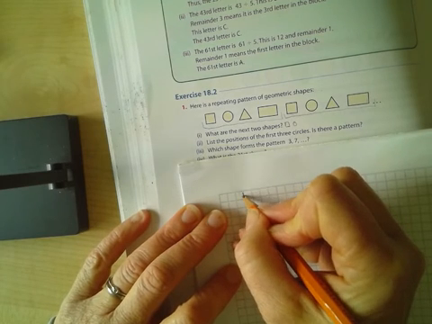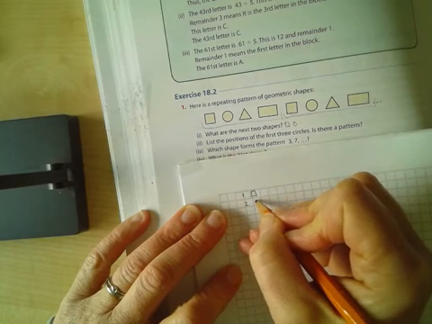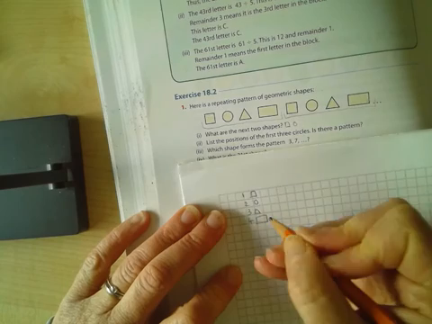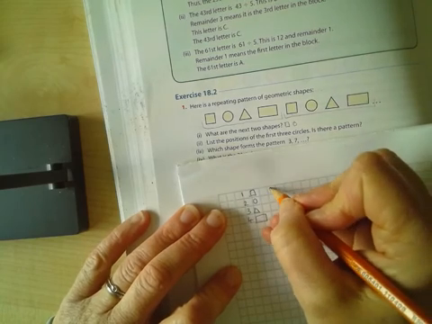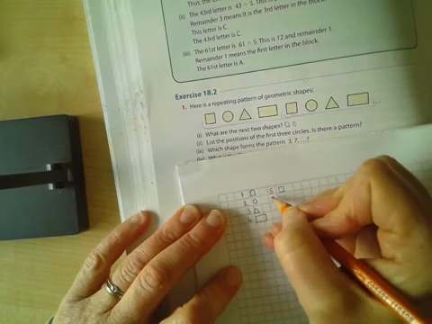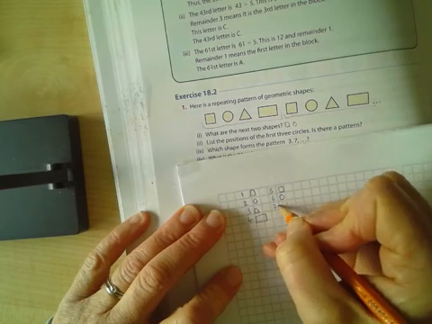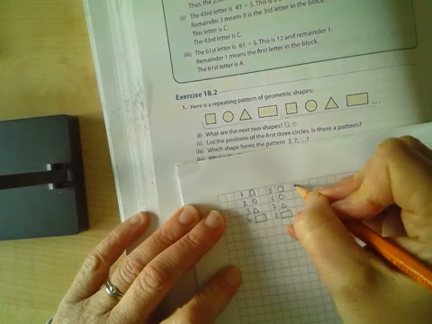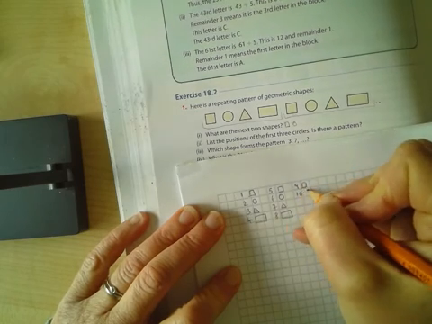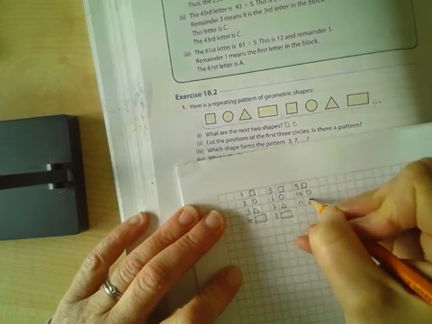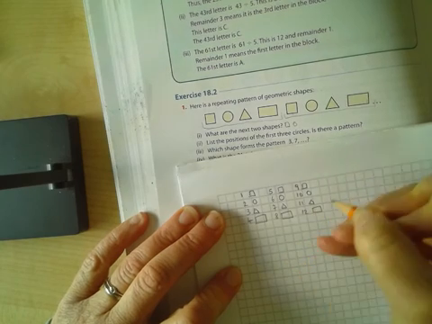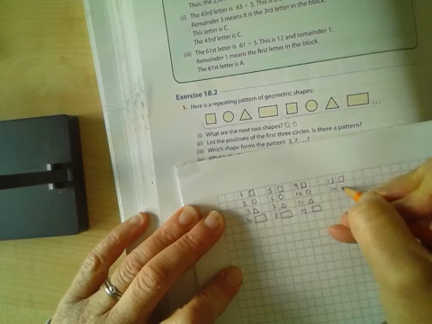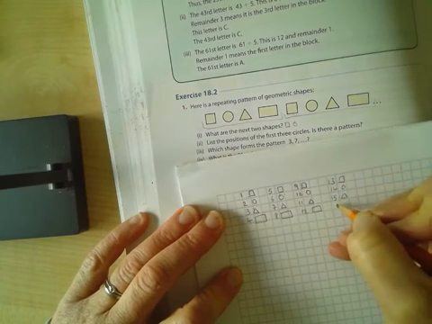So 1 is a square, 2 is a circle, 3 is a triangle, 4 is a rectangle, and then 5 is a square, 6 is a circle, 7 is a triangle, 8 is a rectangle, and then 9 is a square, 10 is a circle, 11 is a triangle, 12 is a rectangle, and 13 is a square, 14 is a circle, 15 is a triangle, and 16 is a rectangle.